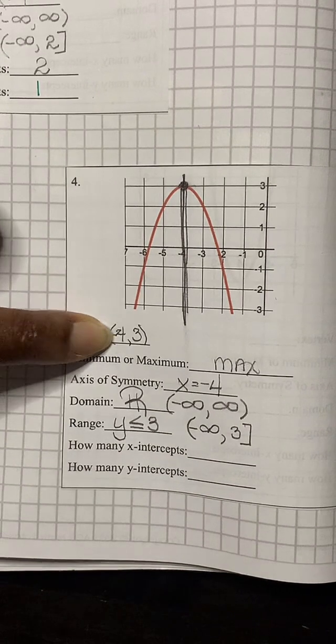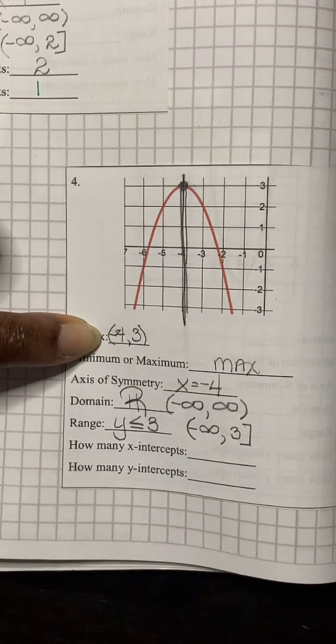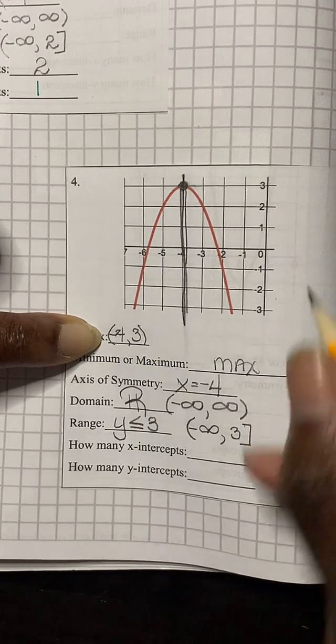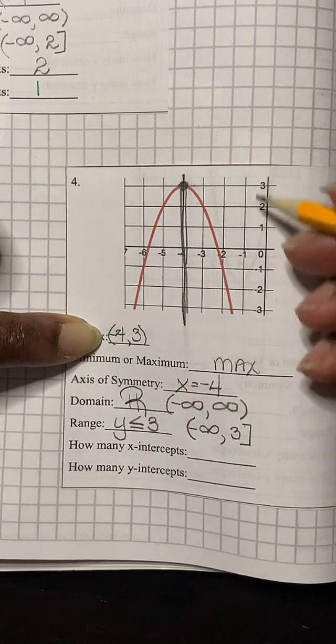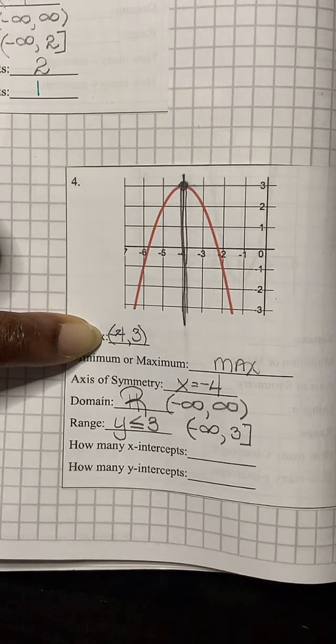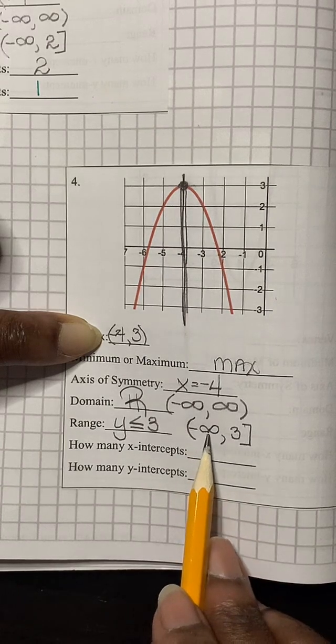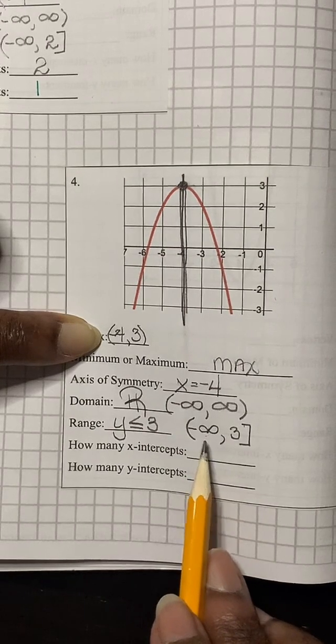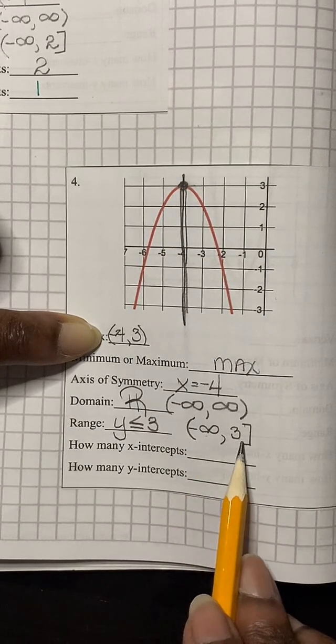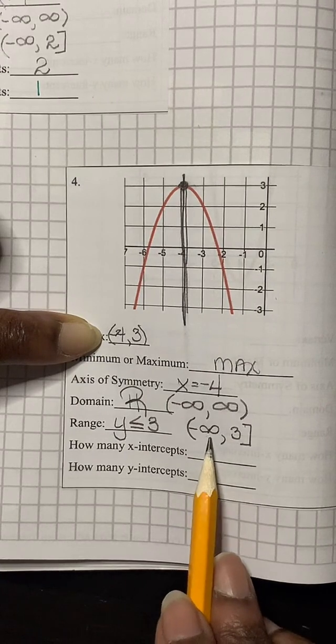The x-axis is negative 4. Yeah, the y-axis is right here. Or are you talking about the x-intercepts? Why do you put the infinity first? I put the negative, Julia. The negative infinity is the lowest number. Anytime you do interval notation, you always put the lowest number first.